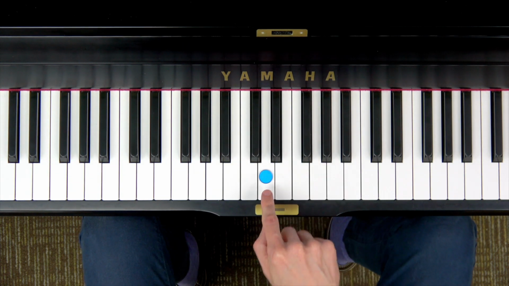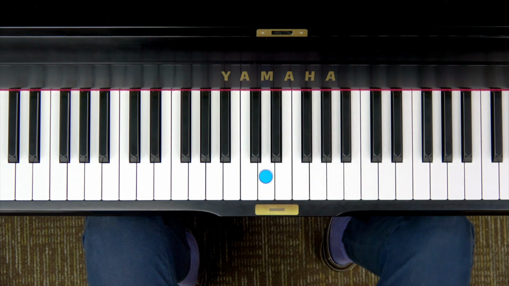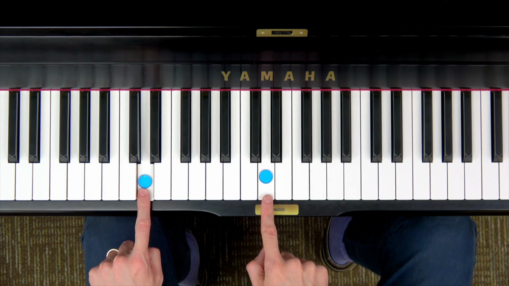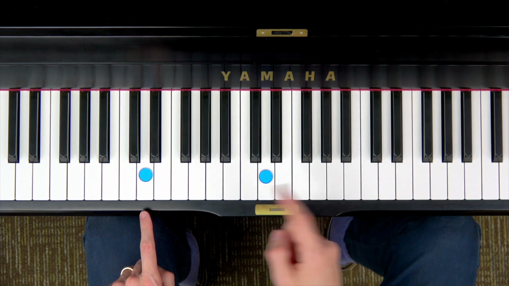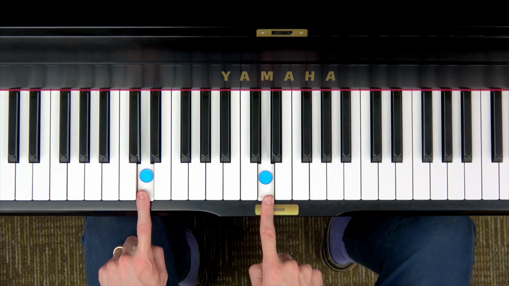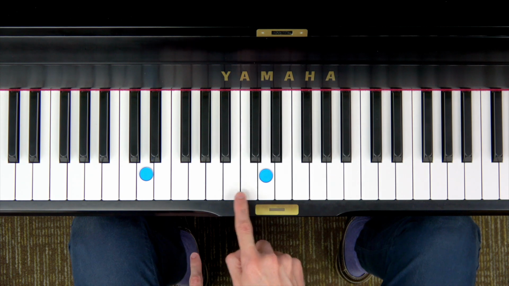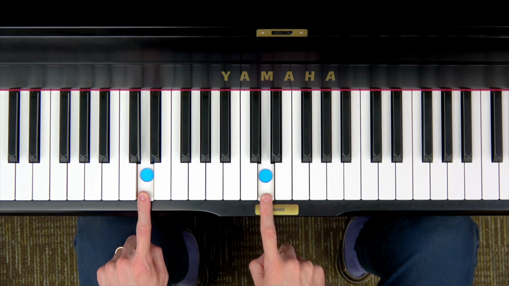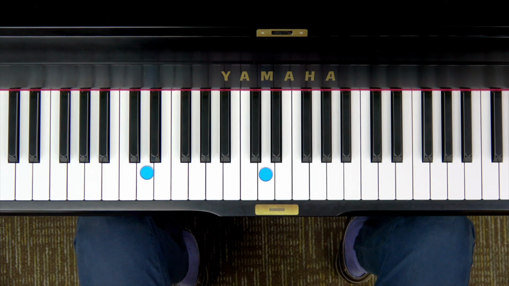Can you find an octave below this D? If you're pointing right here, you're correct. An octave is always going to be the same note you started on, either up an octave or down an octave. So from D to D makes an octave. 1, 2, 3, 4, 5, 6, 7, 8. Always remember to count your first note as 1 and count from there.